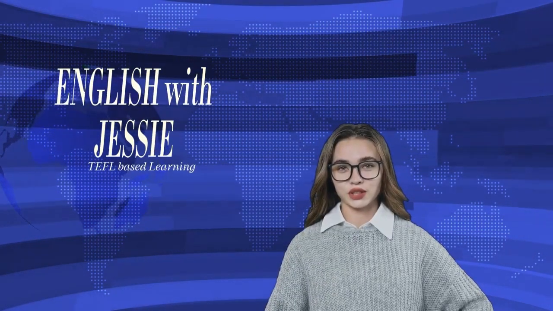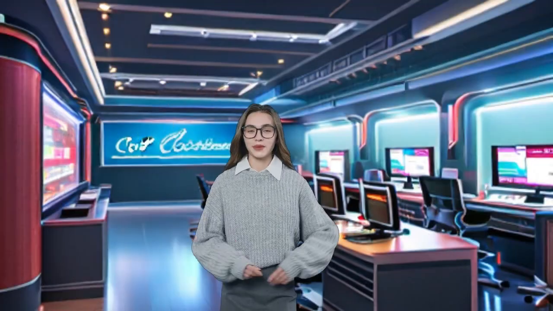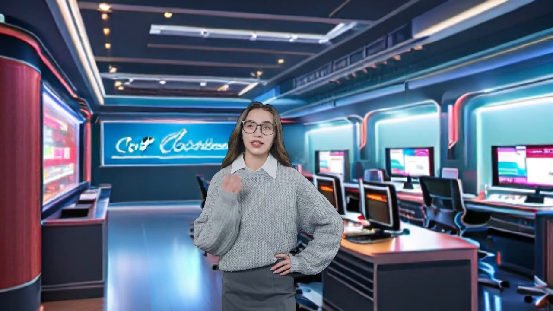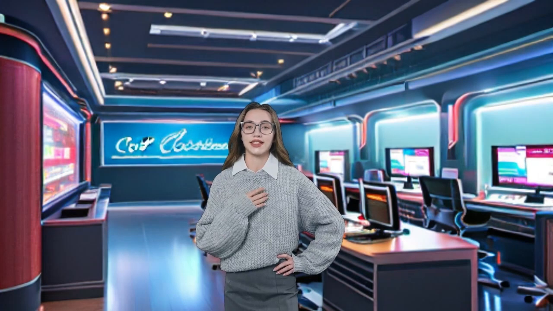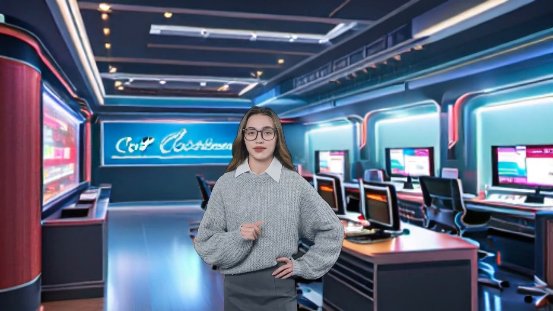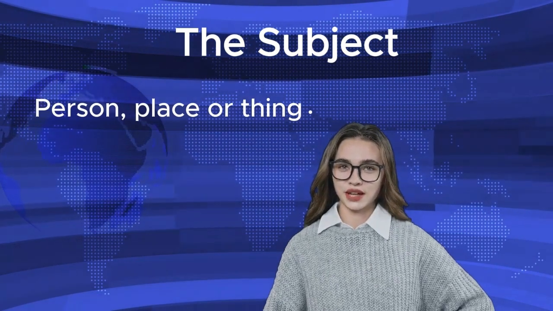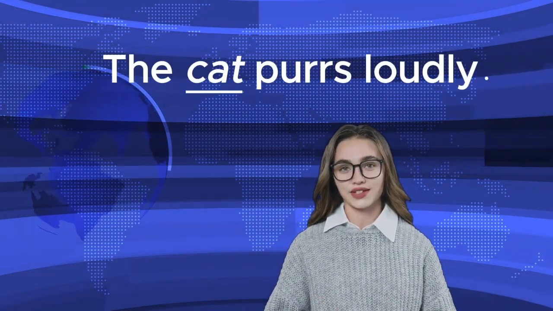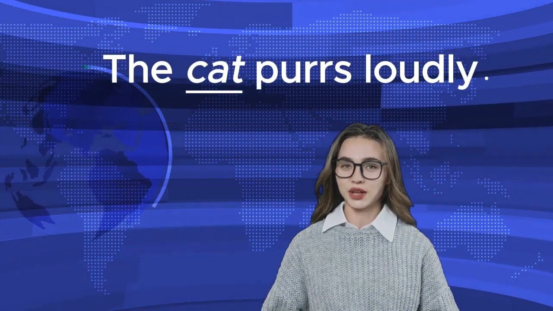Now that we have gone through the basics of sentence structure, let's recap. Sentence structure is the arrangement of words and phrases used to create well-formed sentences. It's the grammatical backbone that gives language its shape and meaning. The subject is the person, place, or thing that the sentence is about and usually comes before the verb. For example, the cat purrs loudly. The cat is the subject that I am talking about.